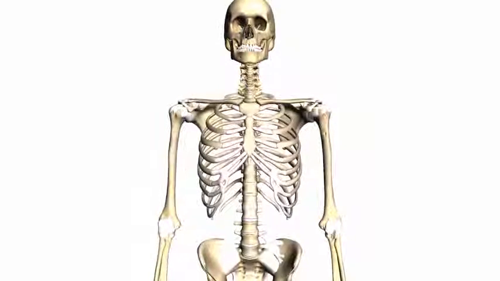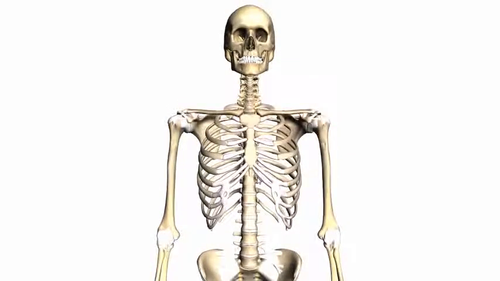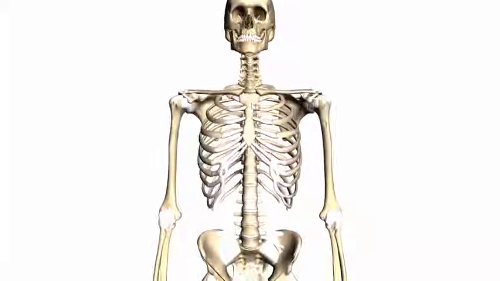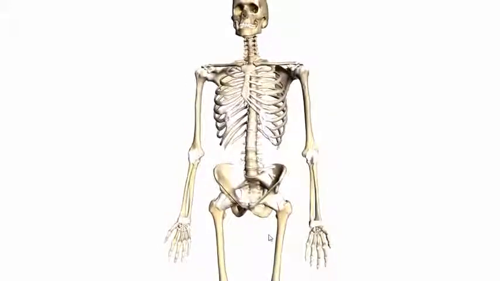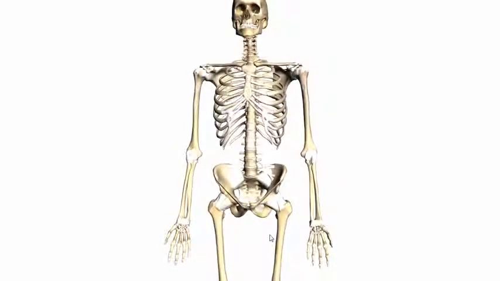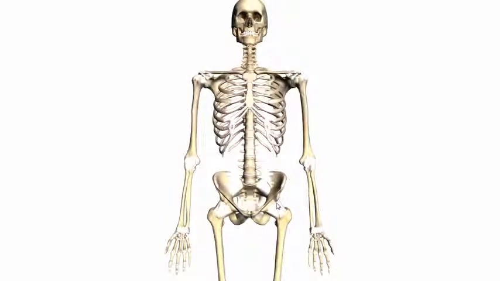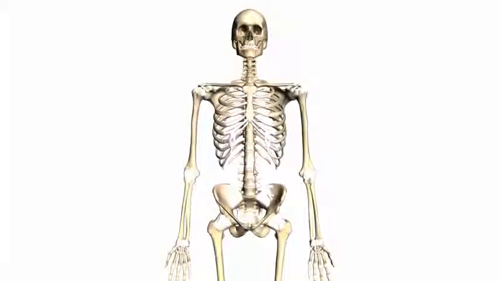The appendicular skeleton, as you can probably guess, comes from the word appendage, so that basically means something that's attached onto something else. So it's essentially all the rest of the bones that aren't in the axial skeleton. So all your limbs, and the appendicular skeleton is involved with movement. So you've got the appendicular skeleton and the axial skeleton. When you come across those words, you'll hopefully know what they mean.